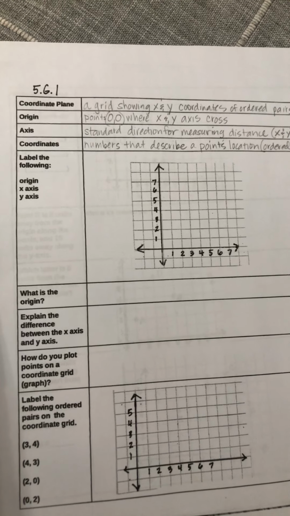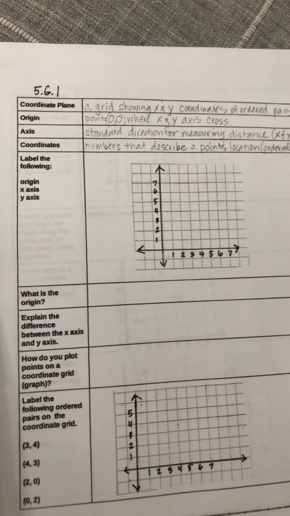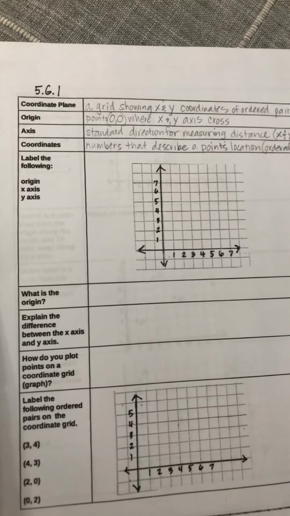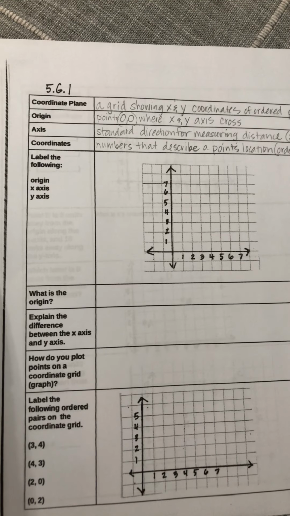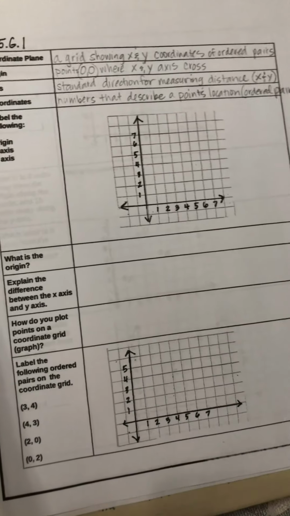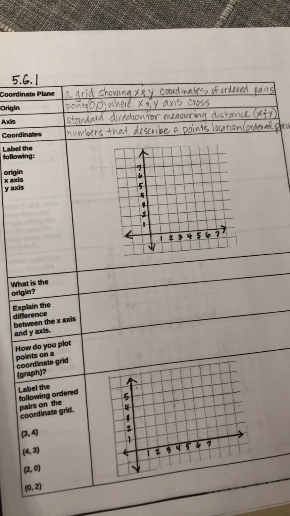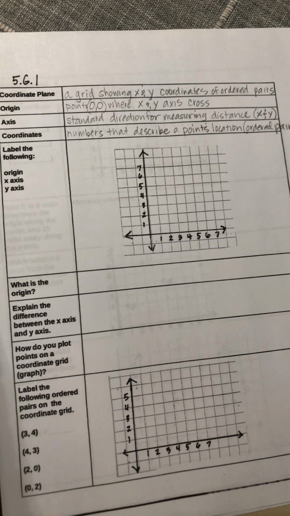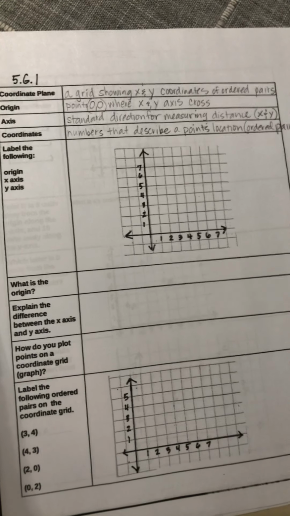Okay, good morning everyone. This is your first instructional video for the geometry unit, which I think is what we will be doing for the majority of the remainder of the year. We might get in a little bit into algebra and possibly start working on a few things for 6th grade. But let's talk about geometry.